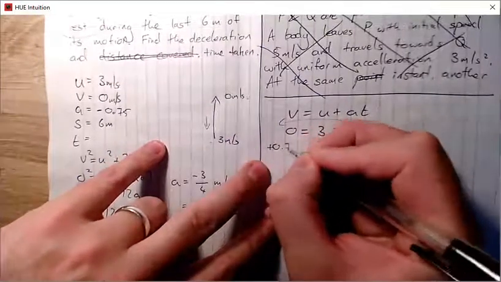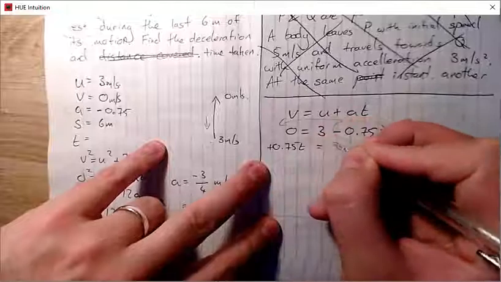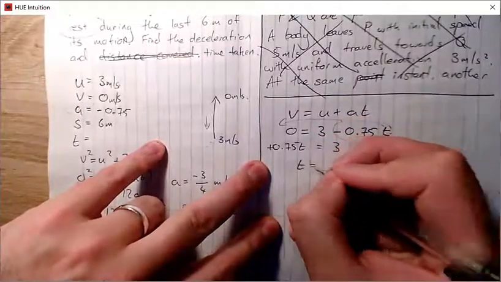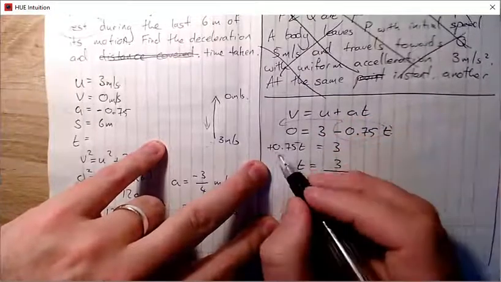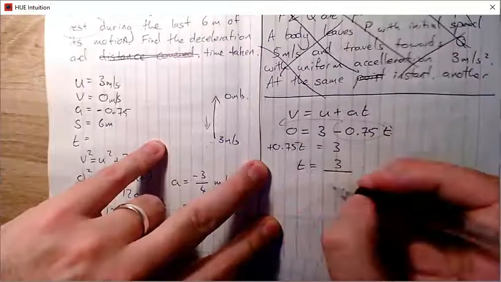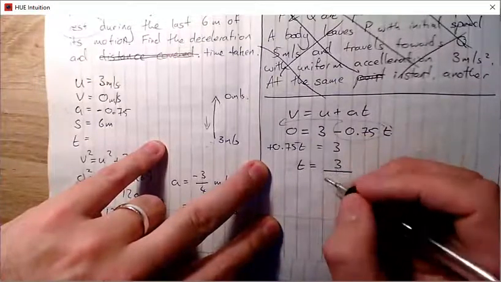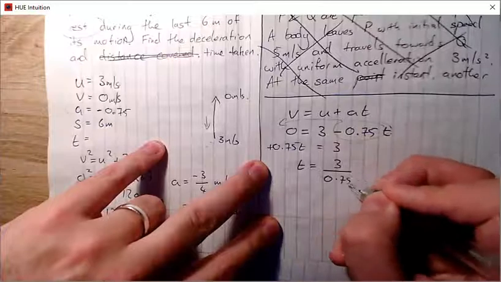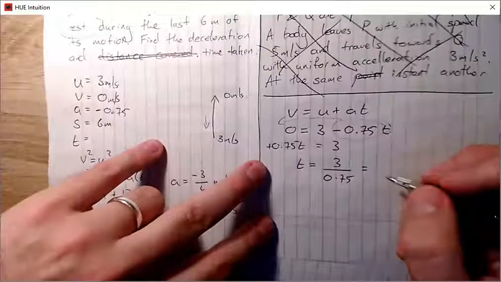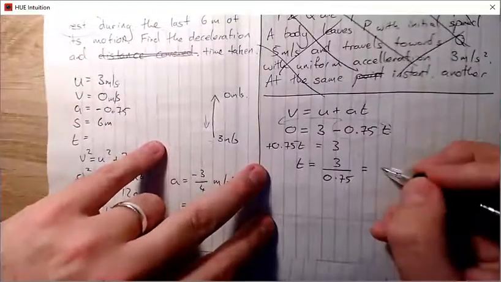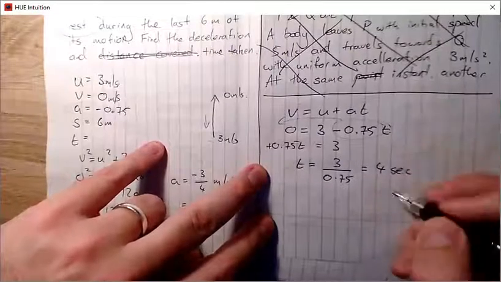Plus 0.75t equals 3. And then t is 3 divided by 0.75. So you divide on the right-hand side. Divided by 3/4, 3 divided by 3/4, that's going to be 4 seconds.